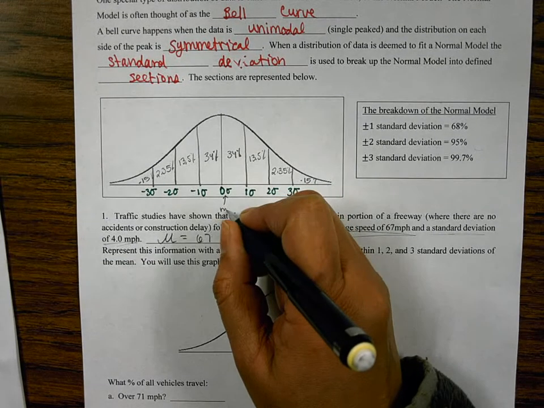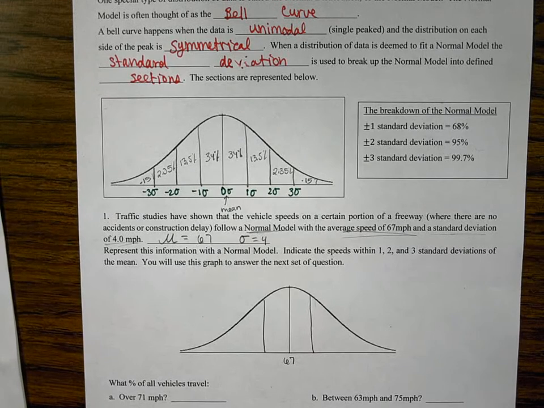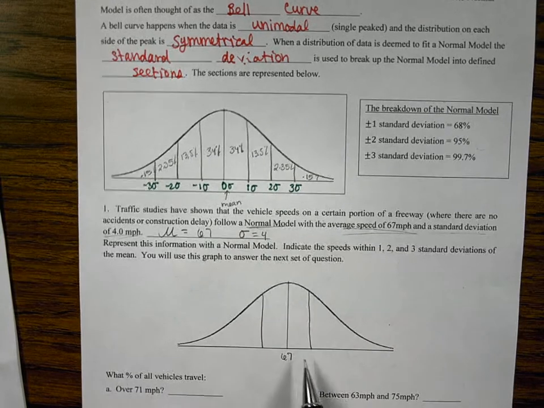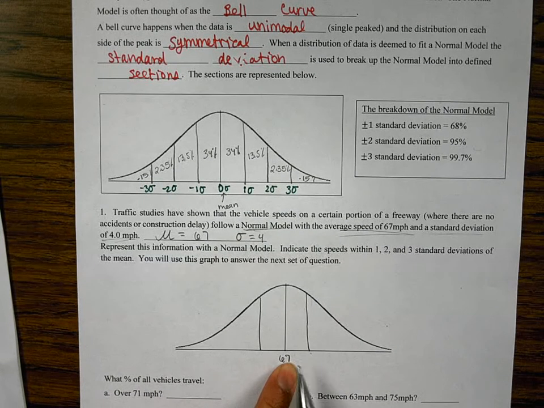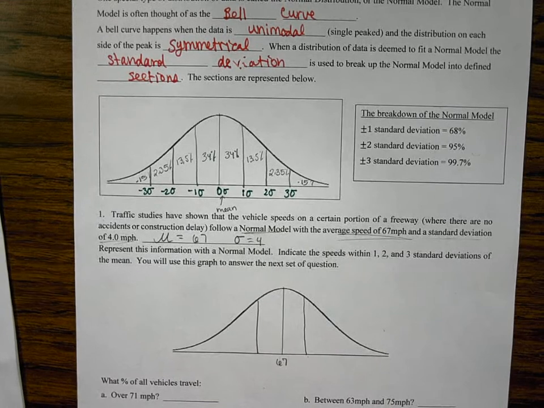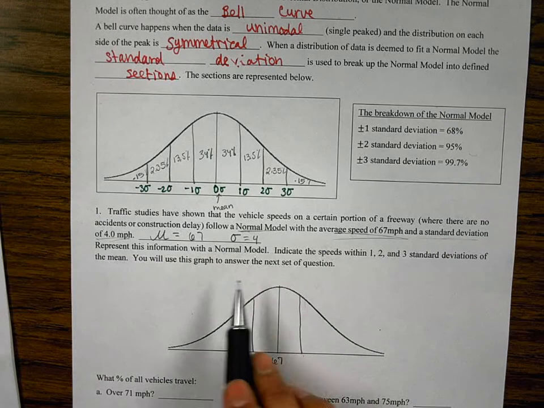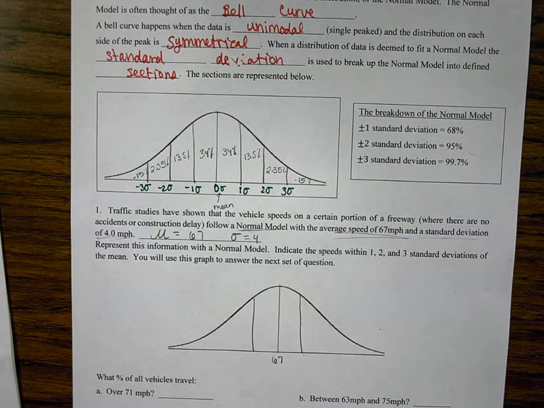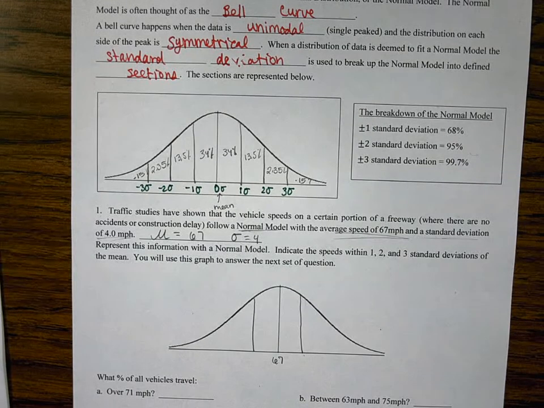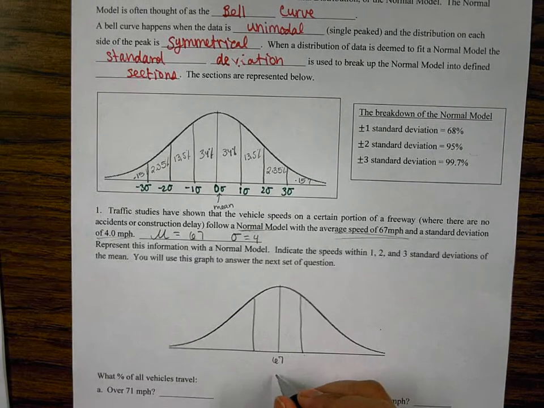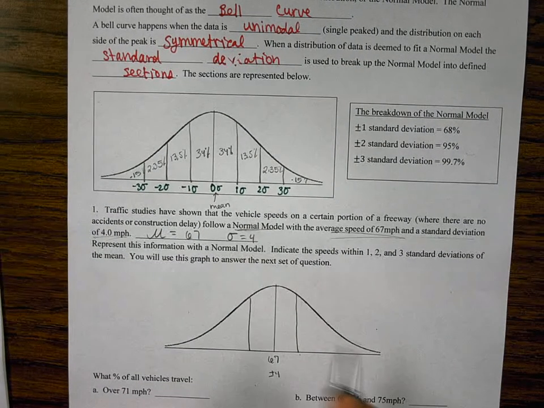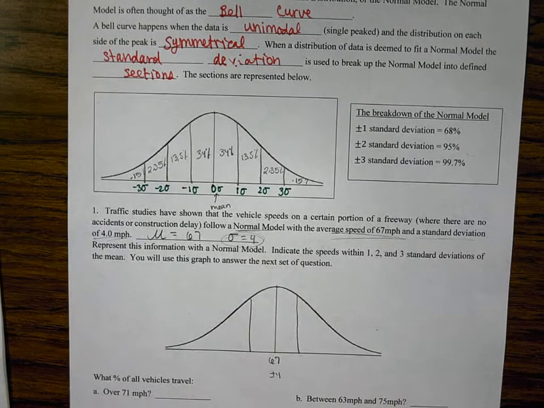That is going to be the mean, which is 0 standard deviations away from itself. Okay, 67, it's the mean. And then 1 standard deviation to the right and 1 standard deviation to the left. So you're going to add and subtract 1 standard deviation, the 4, from the 67. So you're going to do 67 plus 4 and 67 minus 4. So you're going to add and subtract 4 because that's what the standard deviation is.